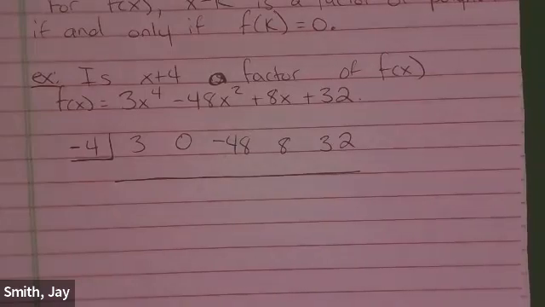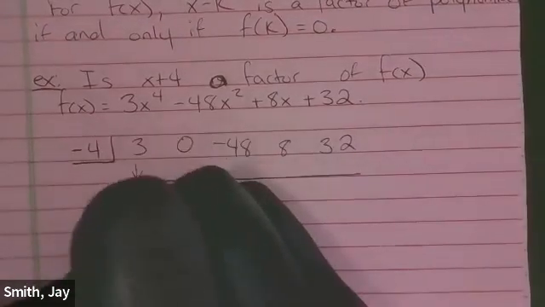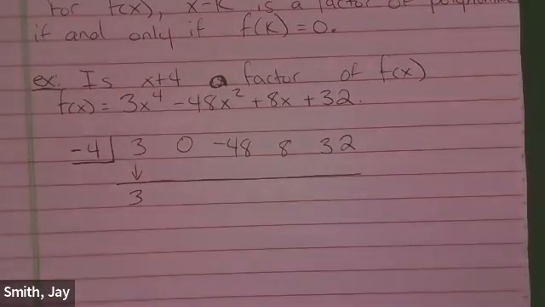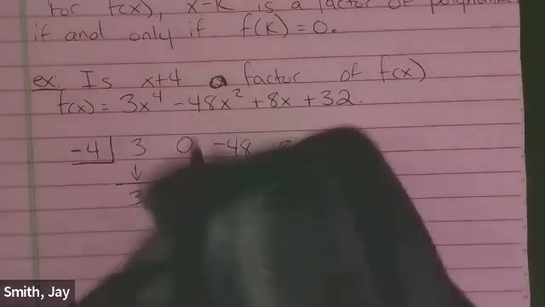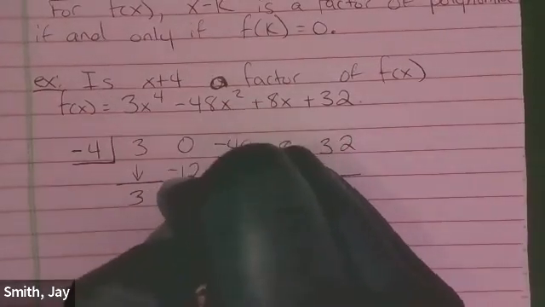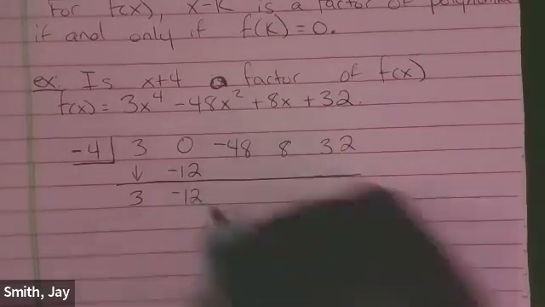Remember, in order for x plus 4 to be a factor, we must get a remainder of 0 in our synthetic division, running it through the value of negative 4. So we're going to bring down our first value. Our 3 plus 0 gives me 3. Adding vertically, multiplying diagonally. 3 times negative 4 will give me negative 12. 0 plus a negative 12 will give me negative 12.